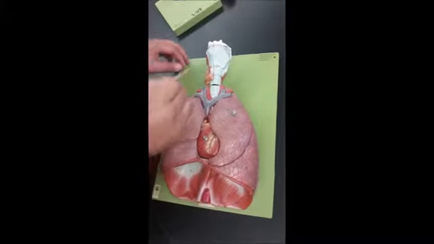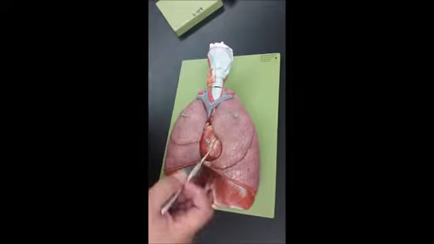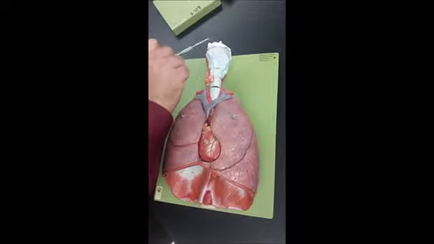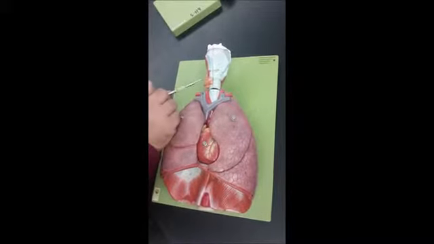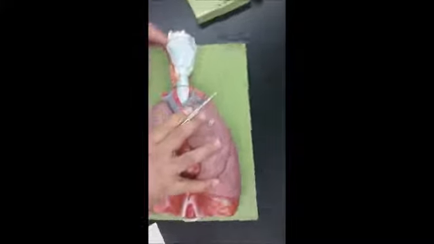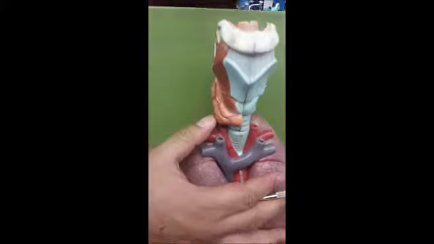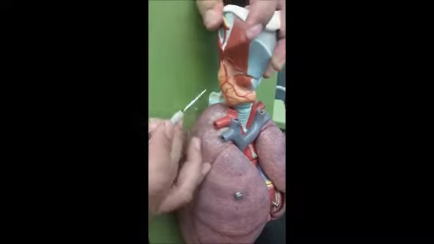Okay, so if you're looking at this model, this is showing you the lungs too. So we did this part already: hyoid bone, thyroid cartilage, thyrohyoid membrane. This is the cricoid cartilage. This is the thyroid gland, by the way. This gland here, and the parathyroid gland will be embedded in the back of the thyroid gland.